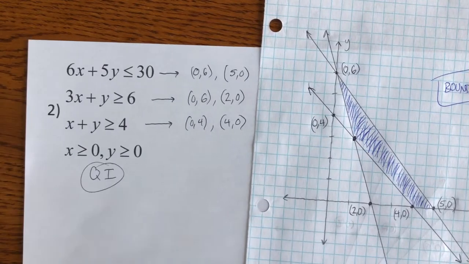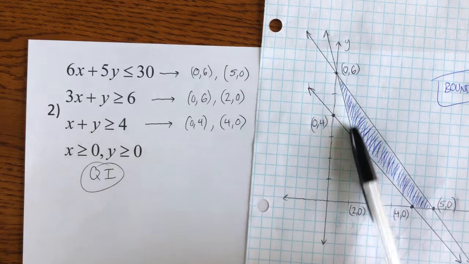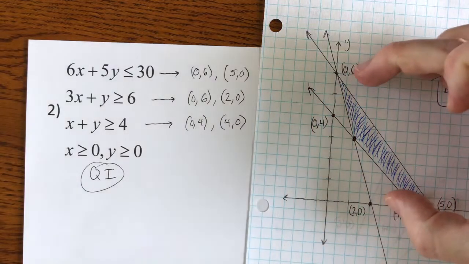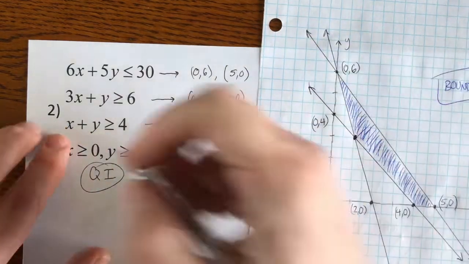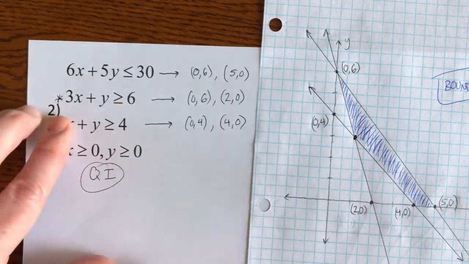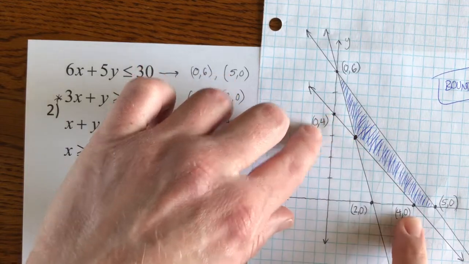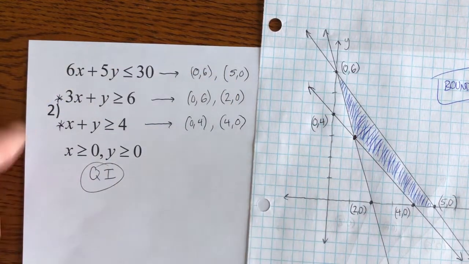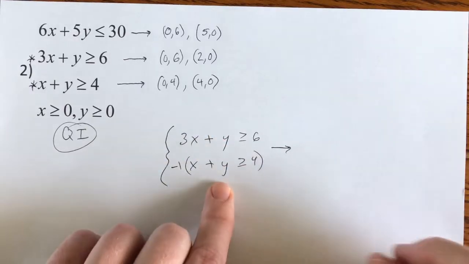Okay, so in order to do this, we have to determine what equation matches up with this line and what equation matches up with this line. Well, just use your intercepts. So 0, 6 and 2, 0, we're going to need this equation. And then we also need this equation that would have 0, 4 and 4, 0 as our intercepts. So this equation. All right, let's go ahead and set up our system and then solve it to determine this point of intersection.